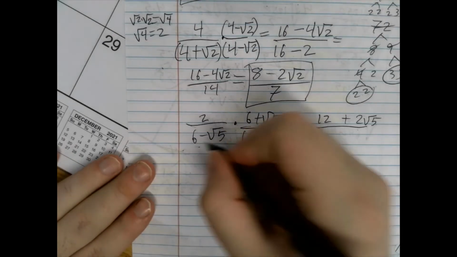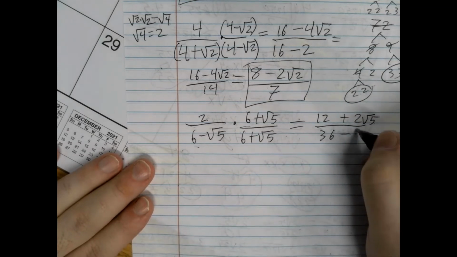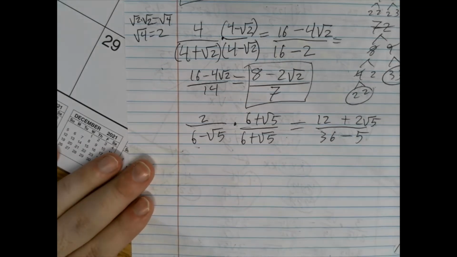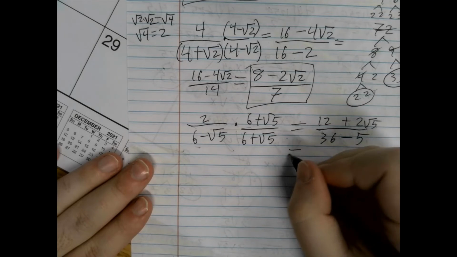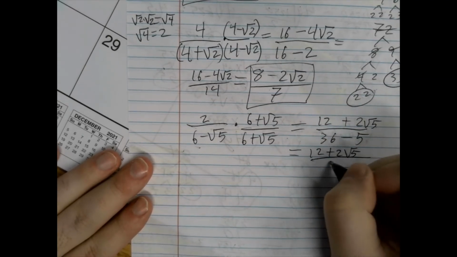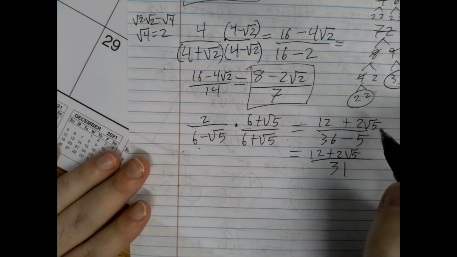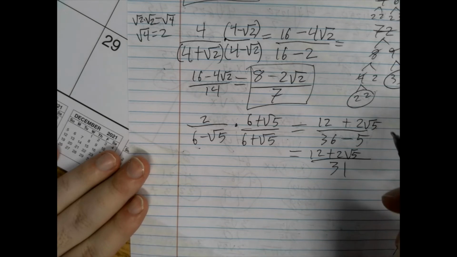6 and 6 makes 36. If I multiply the same radical by itself, it's just going to give me what's underneath the radical, so 36 minus 5. So we have 12 plus 2 radical 5 over 36 minus 5, which is 31. And that's it. That's all you can do.